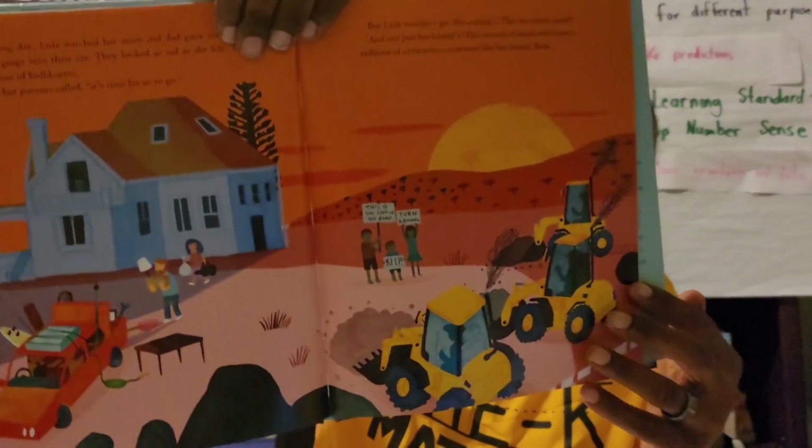On moving day, Lula watched her mom and dad pack the last of their belongings into their car. They looked as sad as she felt. Then came the roar of bulldozers. "Lula," her parents called, "it's time for us to go." But Lula wouldn't go. She couldn't. This was their home. And not just their family's. This stretch of beach was home to millions of creatures. Creatures like her friend, Bean.